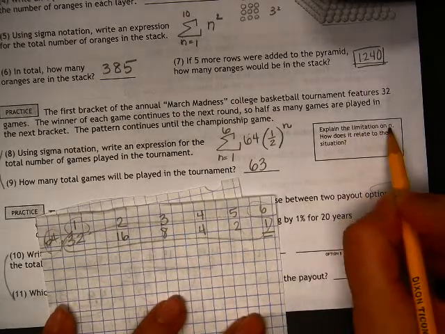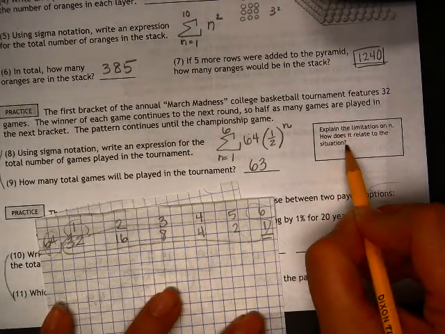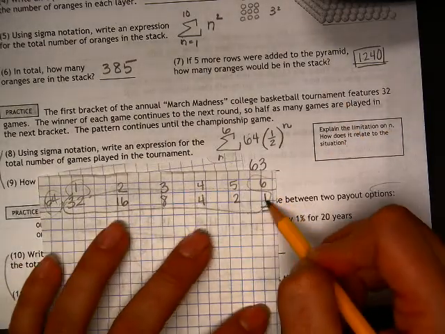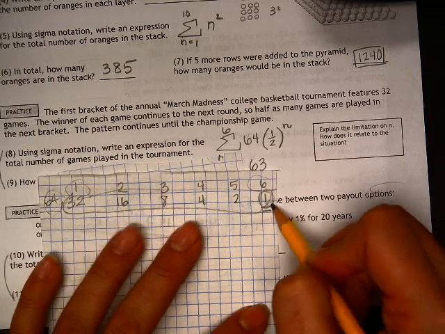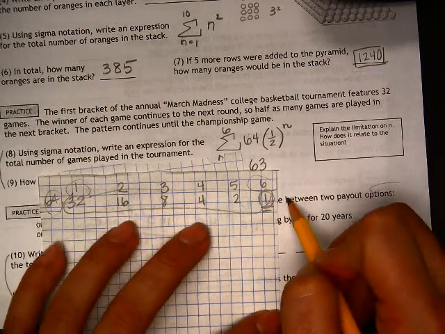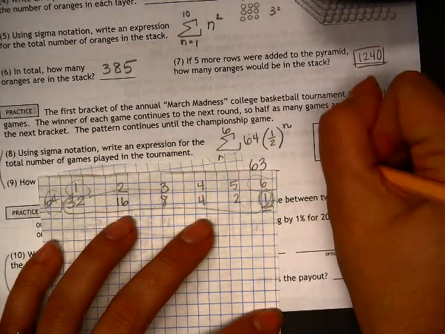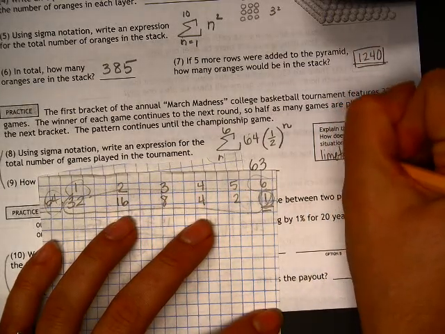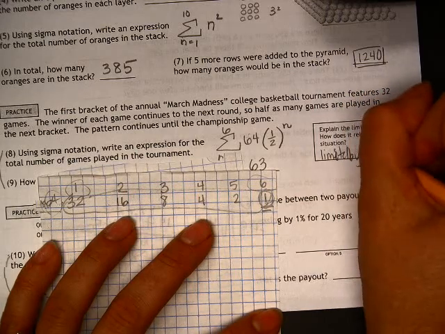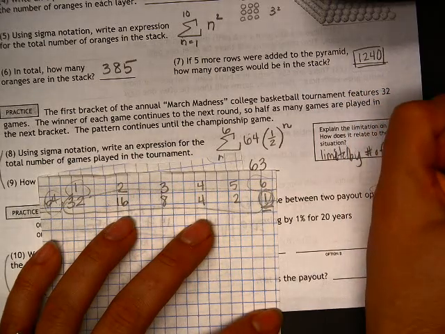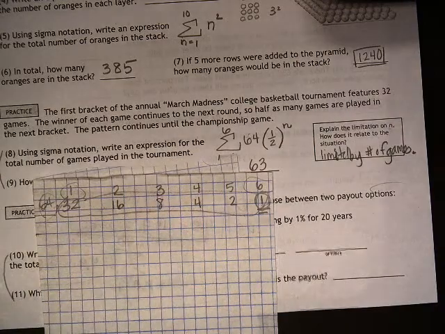Now, how does the limitation on n relate to the situation? When you get down to 1 game, the next one is a half a game, and then a quarter of a game, etc. That doesn't make any sense. So we're limited by the number of games that actually can be played.